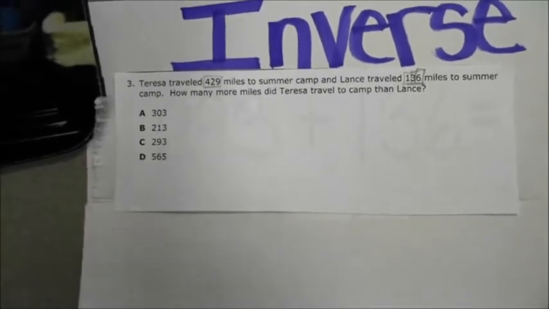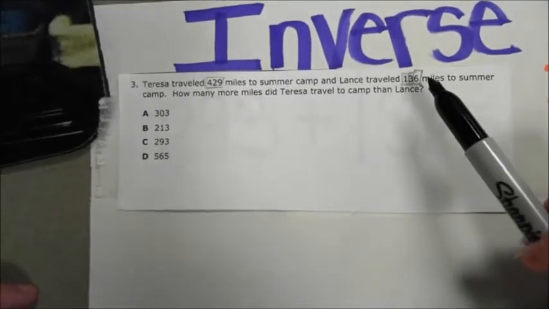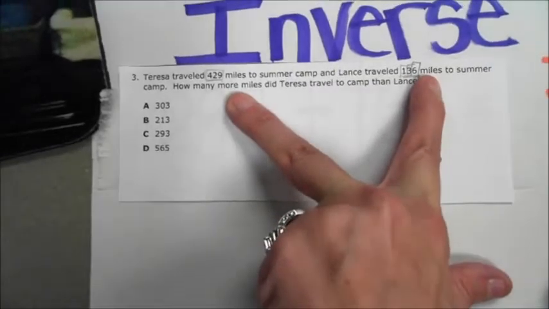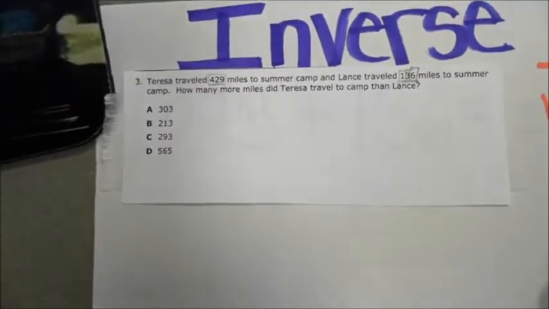So I do think of the giraffe just automatically because I'm looking. But how do I make sure? Well, we're talking about Teresa and Lance, and obviously one of them traveled farther than the other. So our question to ourselves should be, how much farther did Teresa travel to camp than Lance? When you think about your giraffe, what's the same is that they both traveled miles. Yes. So we need to find out how much further Teresa did.